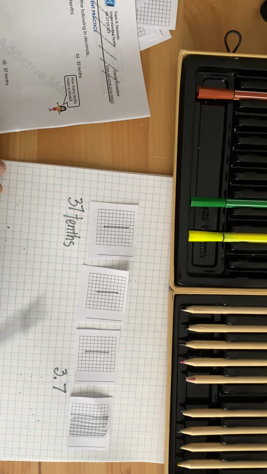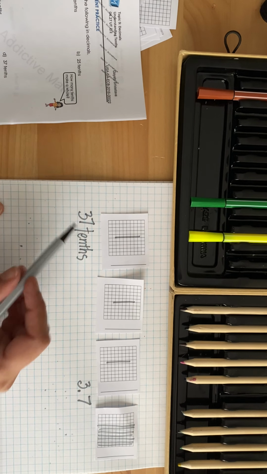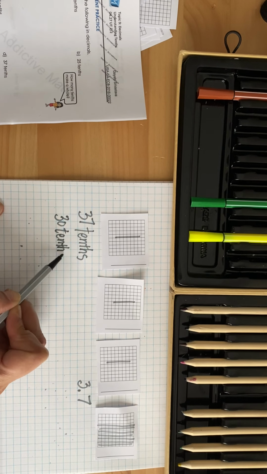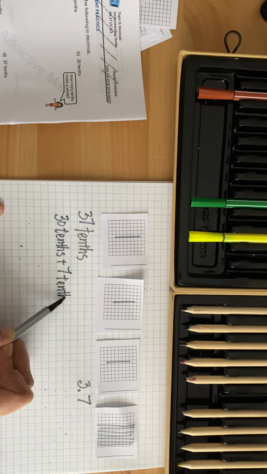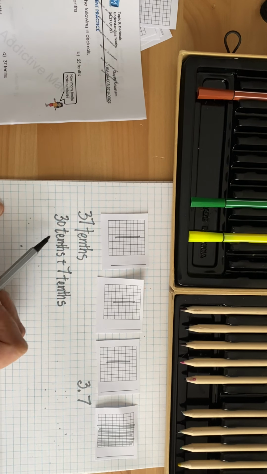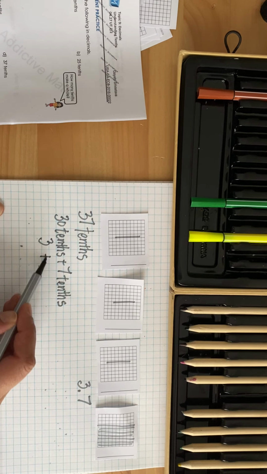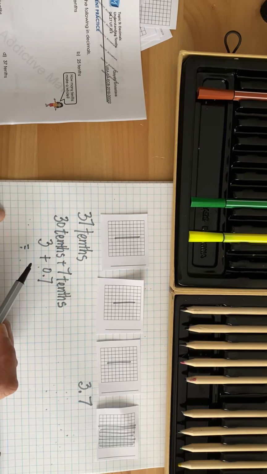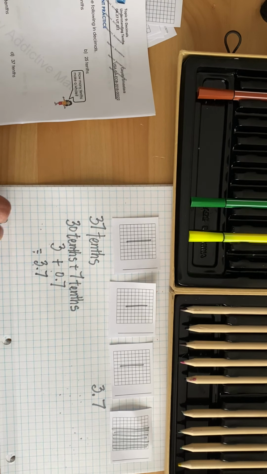Now, the other way you could really do this is you could think about it mathematically. 37 tenths is really 30 tenths plus 7 tenths, right? 30 tenths is 3 wholes plus 7 tenths, which would equal 3 and 7 tenths.